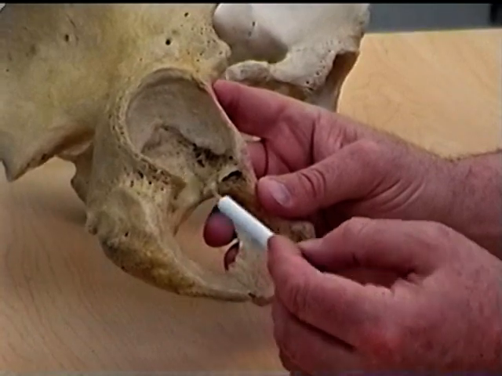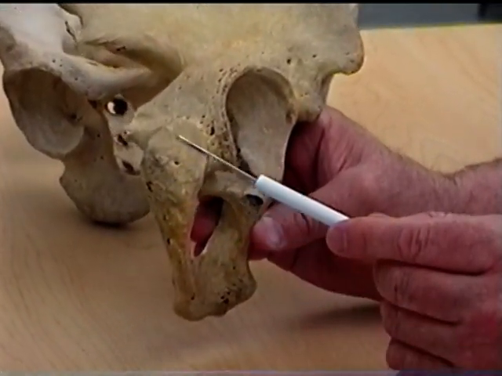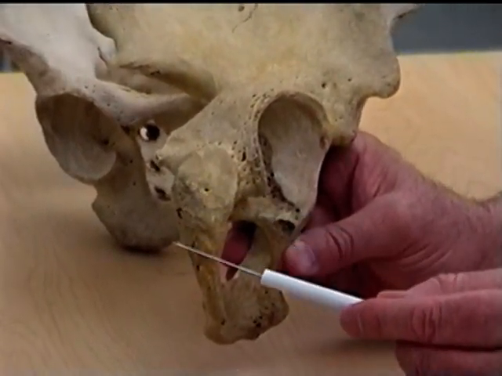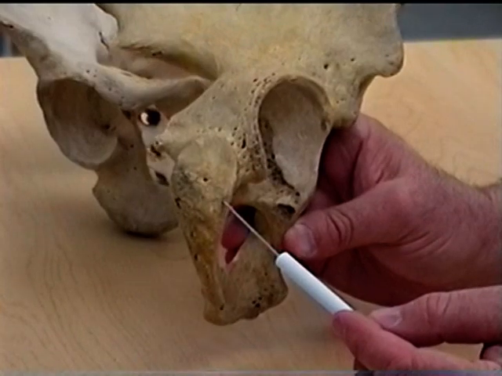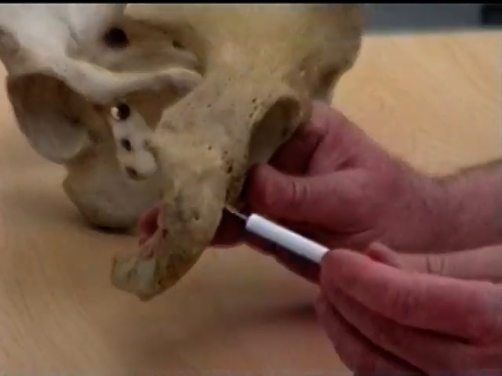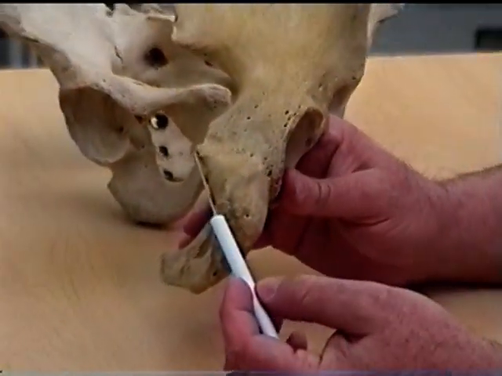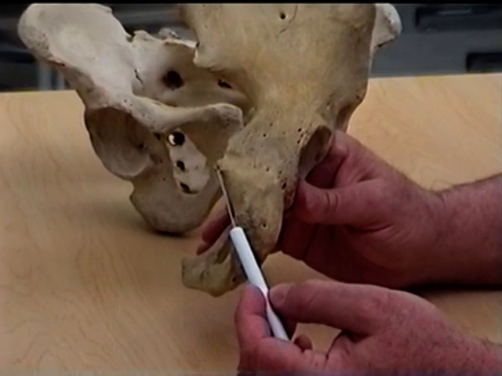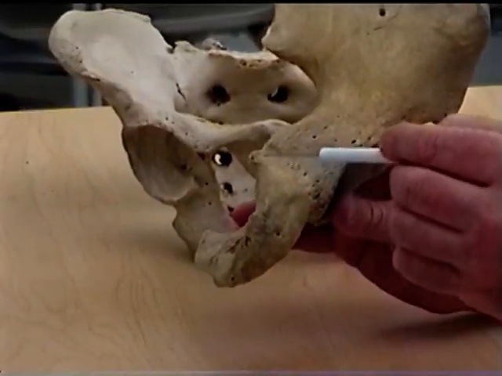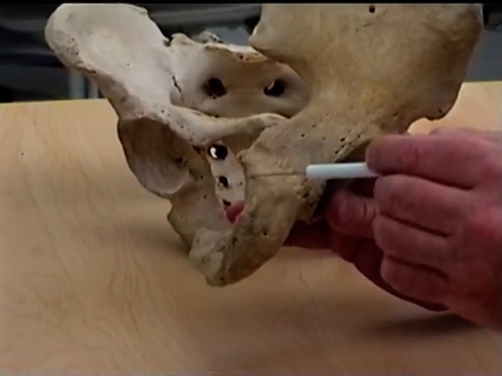So if we go below the acetabulum, we have this really rounded process, which is what you sit on when you sit in a chair. And so it's called the ischial tuberosity. And so it's part of the ischium. So once you find the ischial tuberosity, and then you remember where the greater sciatic notch is, then there's a projection between the two, which is the ischial spine. And once you find the ischial spine, there's a smaller depression under it, which is the lesser sciatic notch.